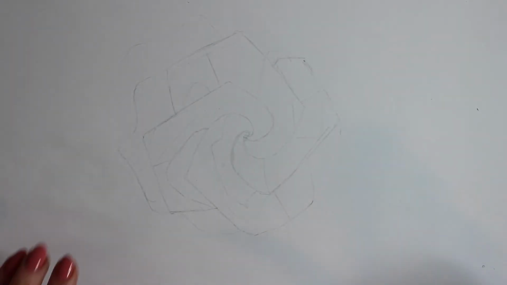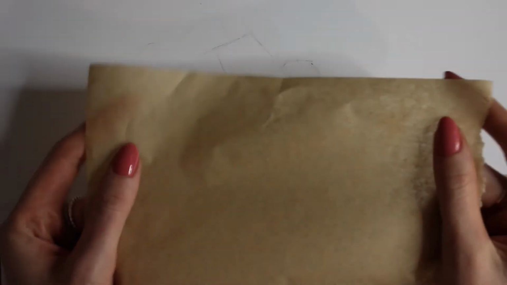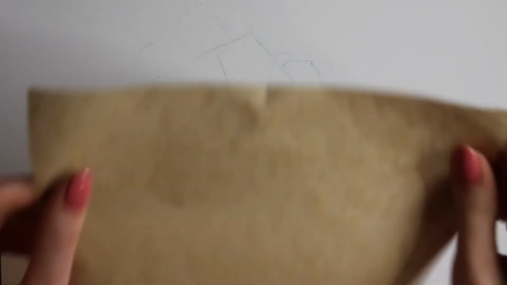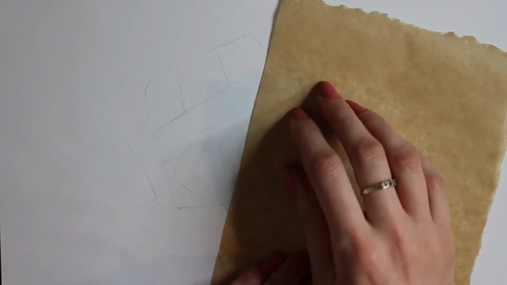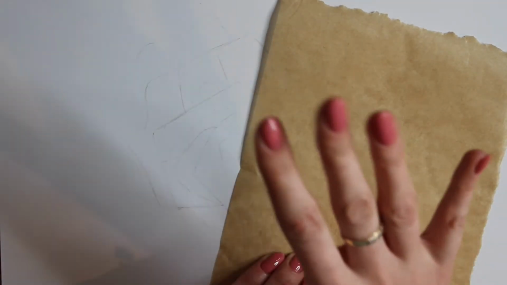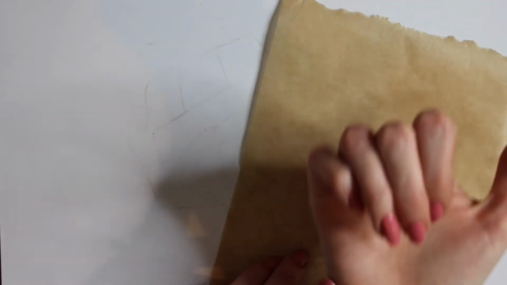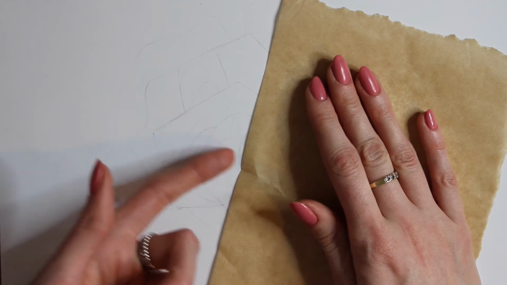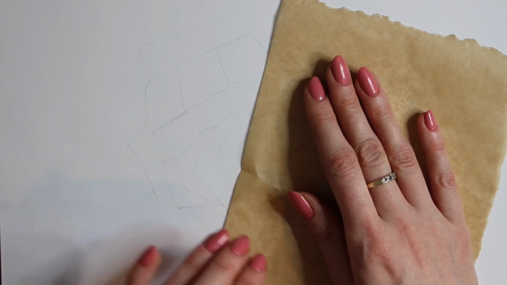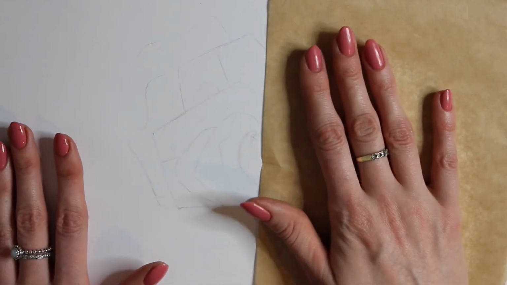Okay, so I've got my outline sorted. For this next bit, you're going to want to get some greaseproof paper or tracing paper. I've just got this brown piece here. It would be better if it was the see-through type, but this is all I had. This is just to protect the page from smudging, from the pencil getting onto your hands and smudging all over the page, and also to protect the artwork underneath. So I just use that to lean on.